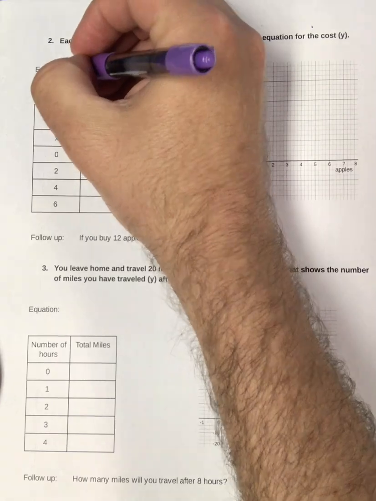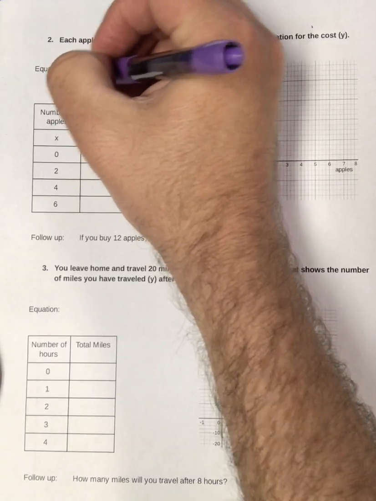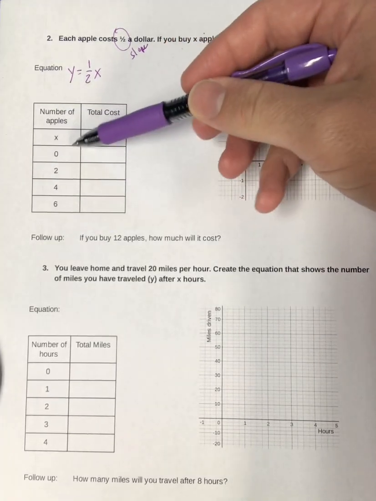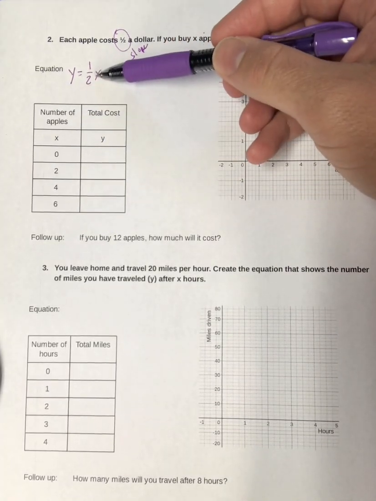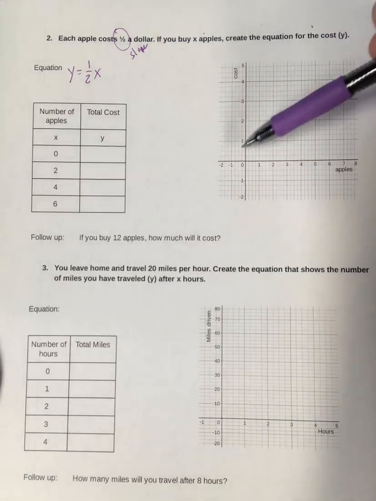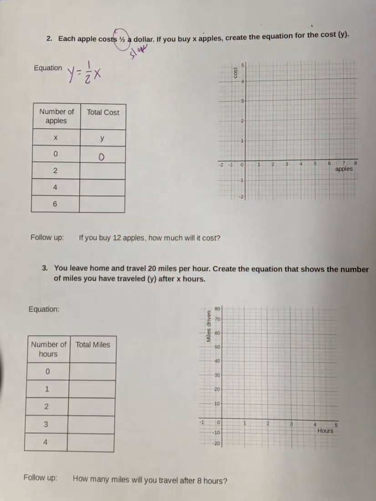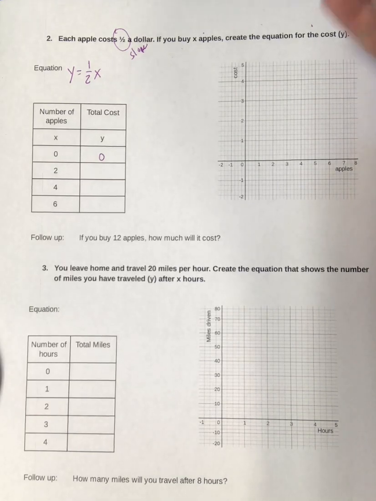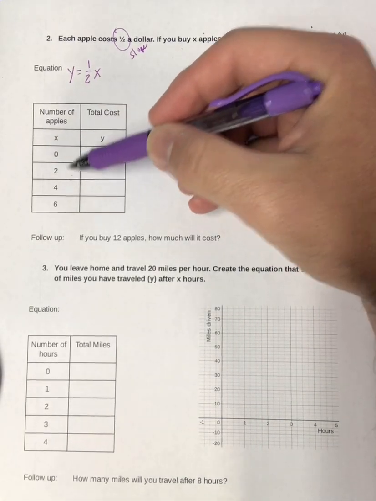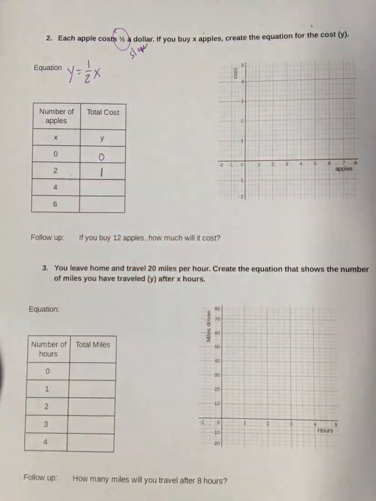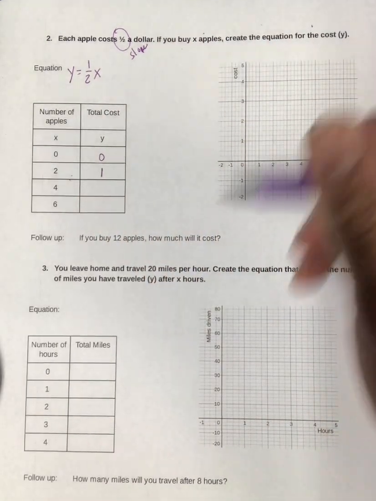So our equation is going to be y equals 1/2 x. Now in the table here, I decided to use even numbers because when you plug even numbers into this, we'll get better integer answers. 0, well, 0, right? If you buy 0 apples, it costs $0. If you buy 2 apples and each one costs 50 cents, that means you would have $1 whole for those.